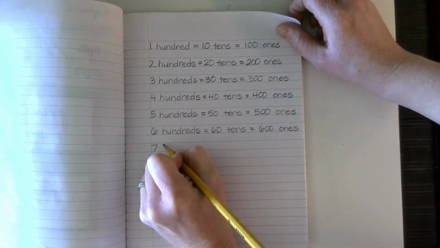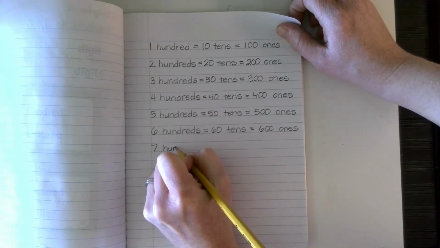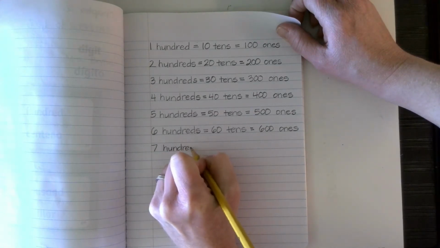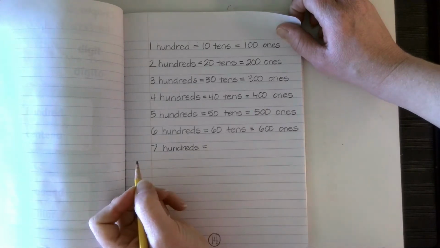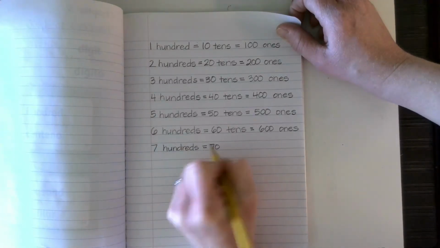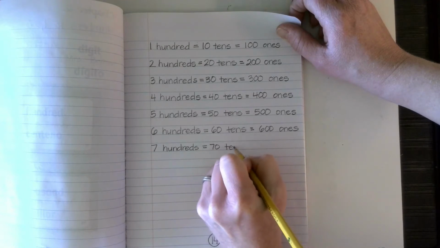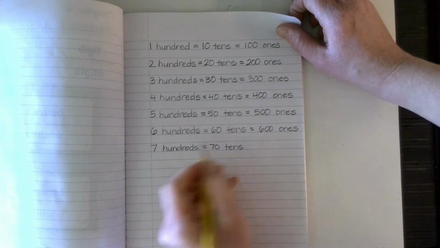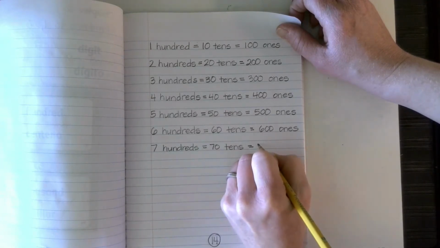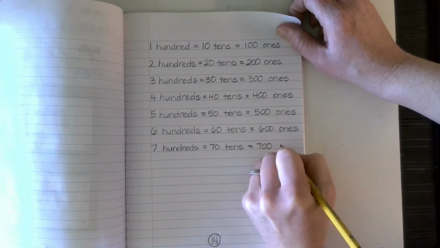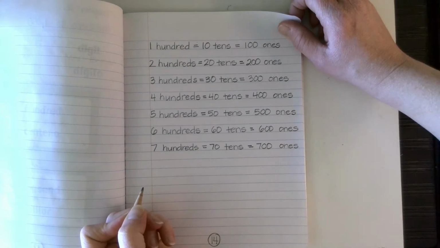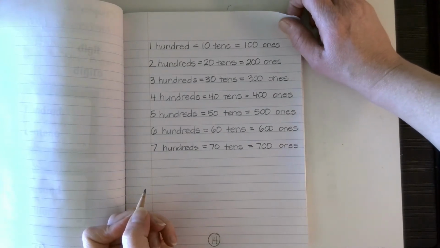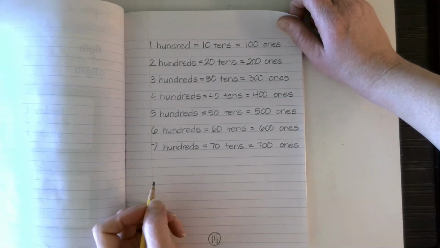7 hundreds is equal to 70 tens, which is equal to 700 ones. Okay.